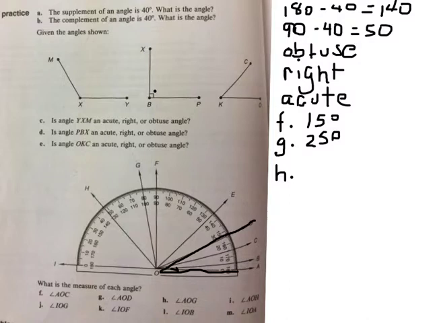So it is a 100 degree angle, slightly bigger than a 90. And I says angle AOH, which is all the way over here. This is again clearly obtuse, so it wouldn't be a 50 degree, it would be a 130 degree.